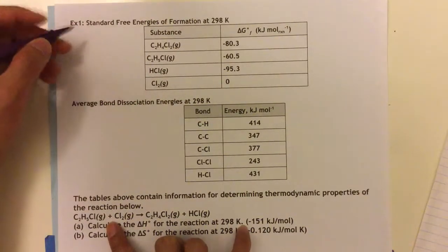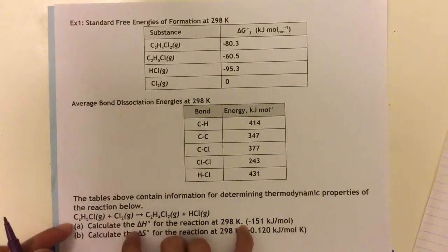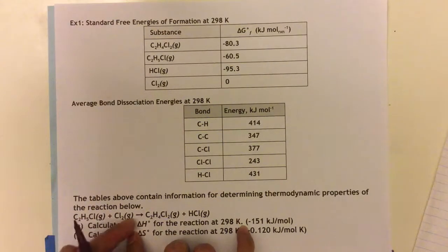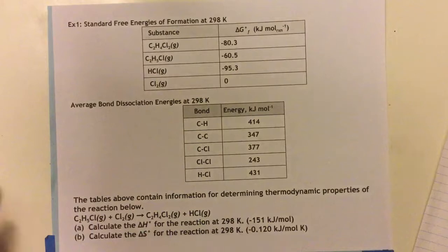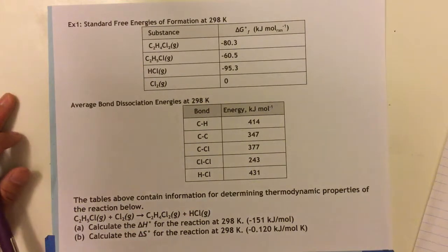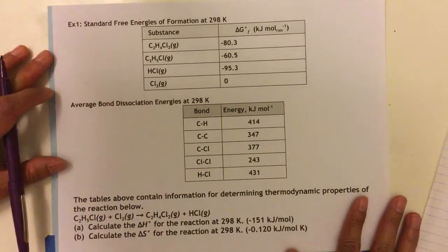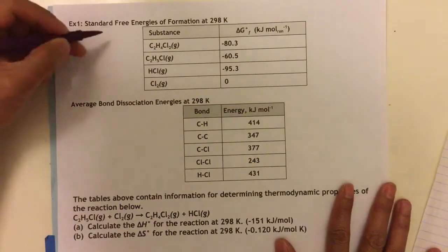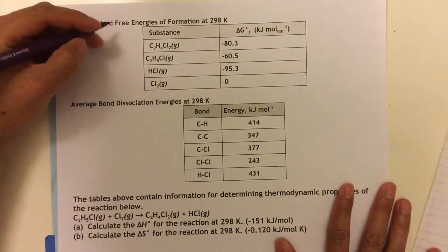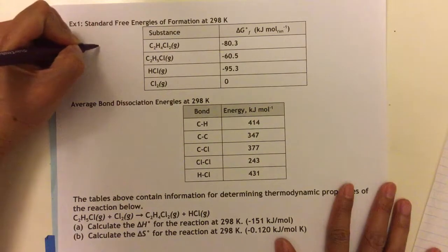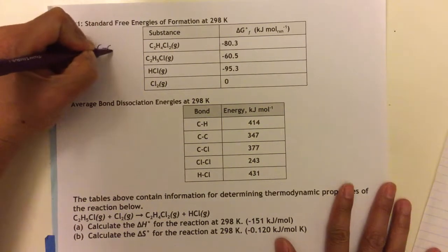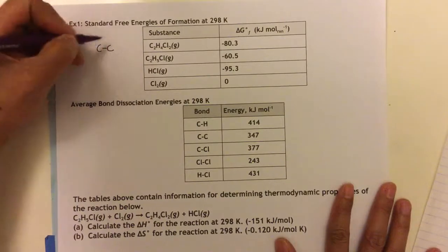So I'll draw them all out. You want to make sure you look at the coefficients, the stoichiometry, to know how much energy it takes to break all the bonds in the reactants and the products. So let's draw each of these structures. If you carefully draw, you'll notice 2 carbons and 2 chlorines.